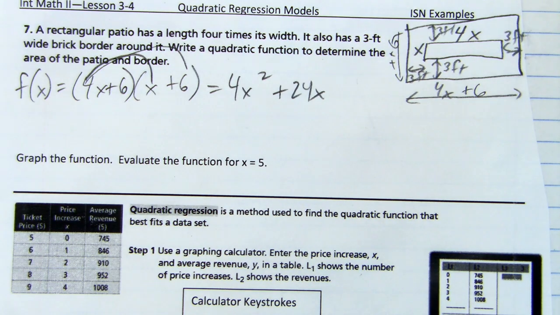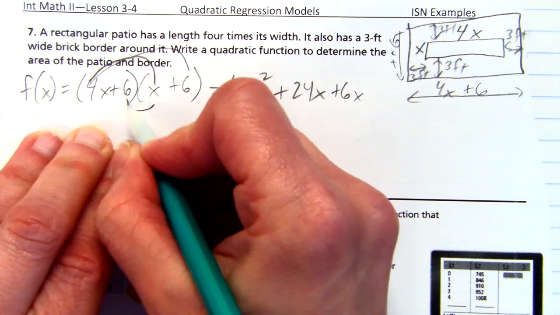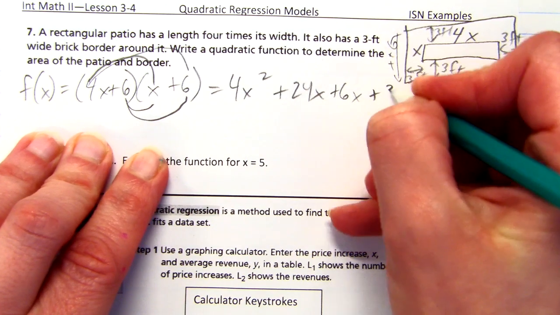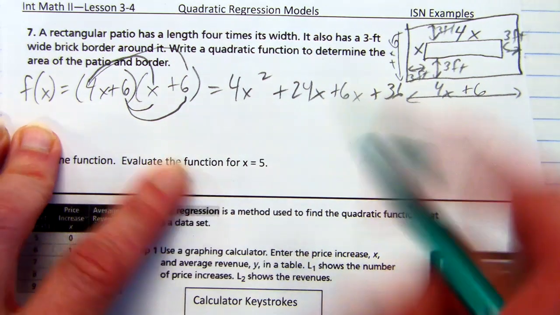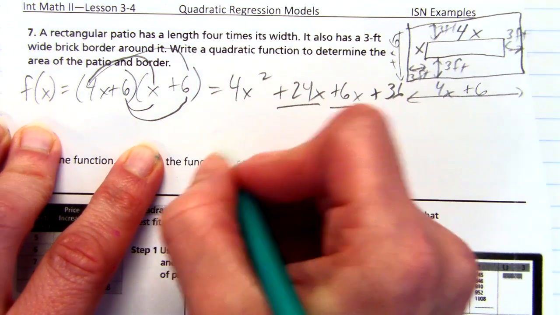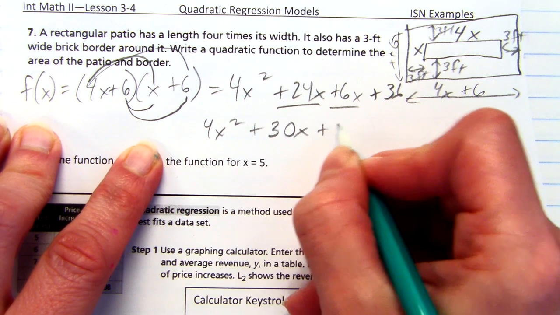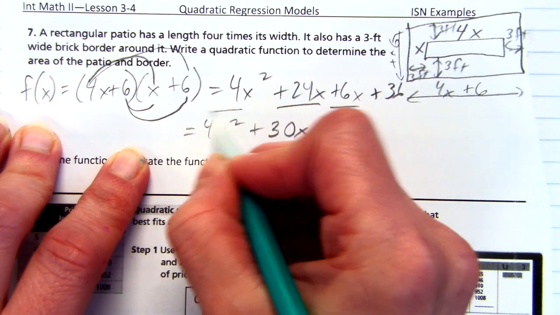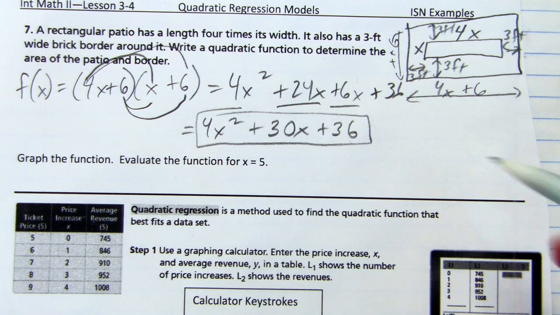Let me make it darker. Here we go. 6 times x is 6x. 6 times 6 is 36. We just did FOIL. Then we're going to combine like terms. So we'll have 4x squared plus 30x plus 36. So that's my quadratic function based on what they had.